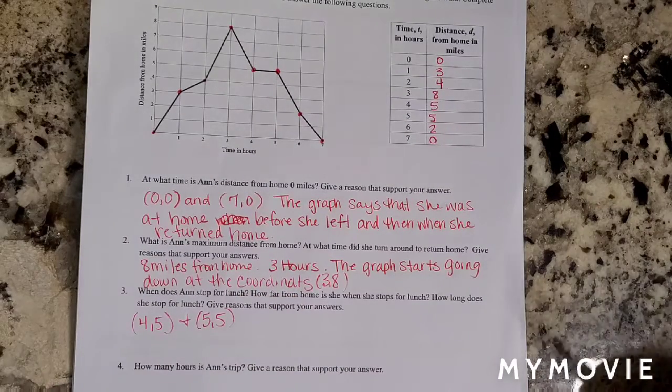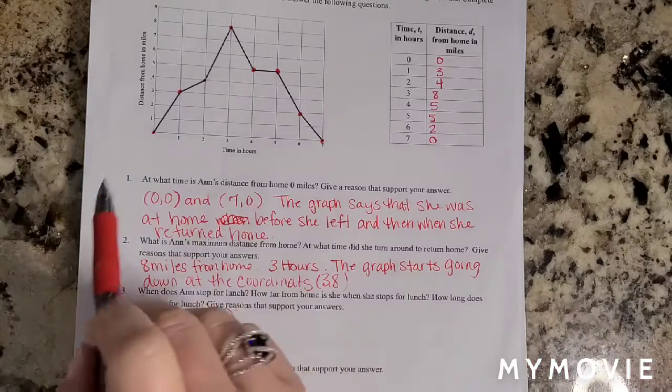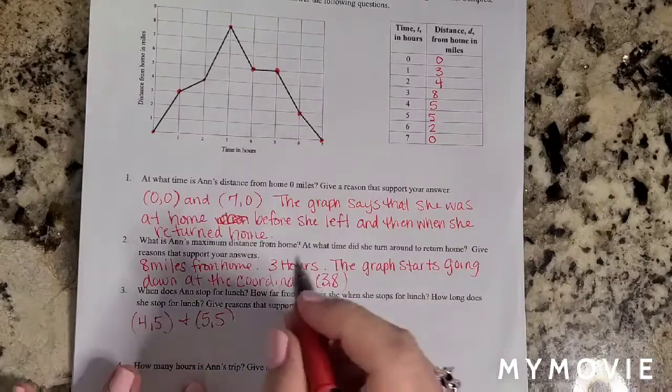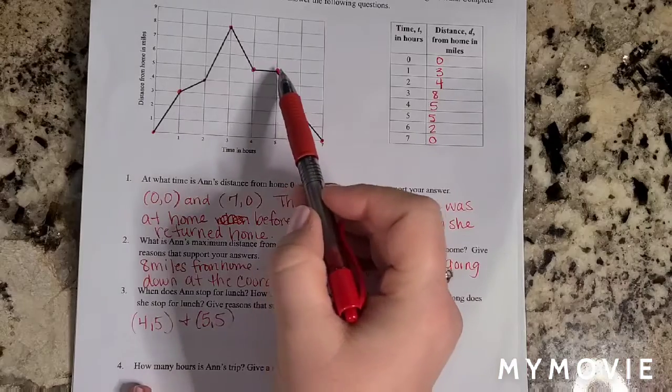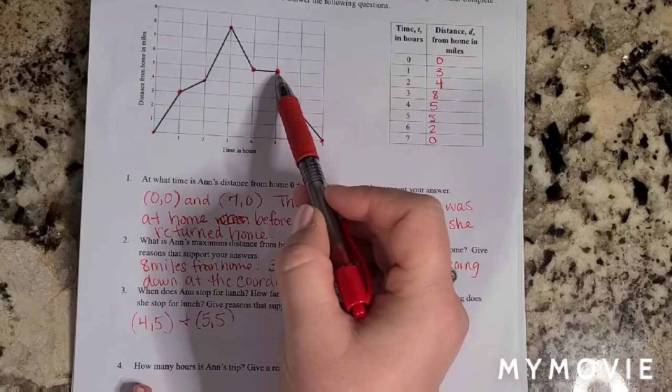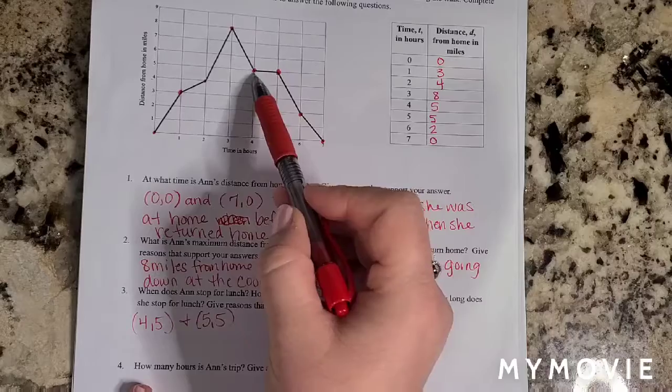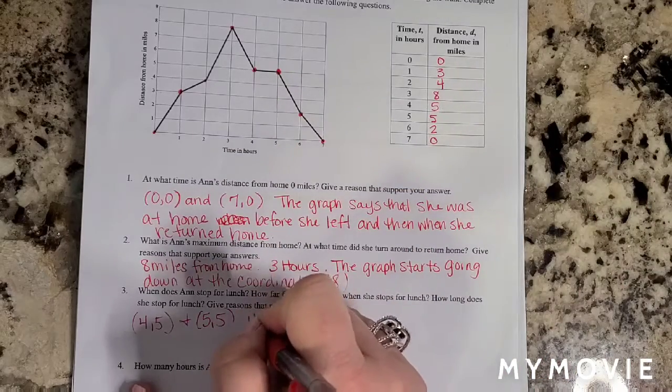How far from home was she when she stops for lunch? She was 4 hours from home when she stopped. And I know that because she didn't stop here. This is when she starts returning home. She stopped here. So she was 4 hours from home.